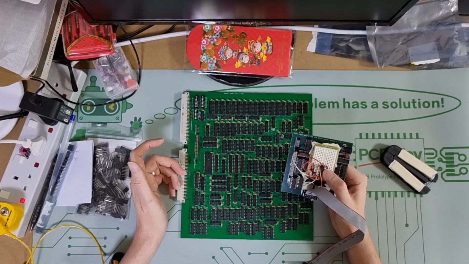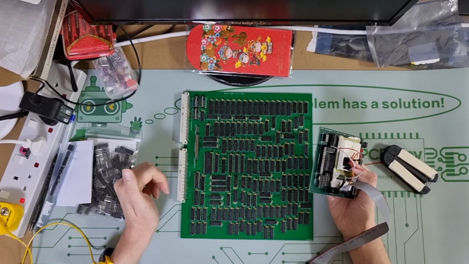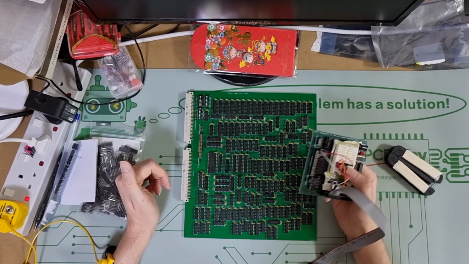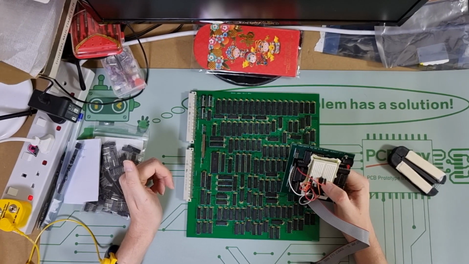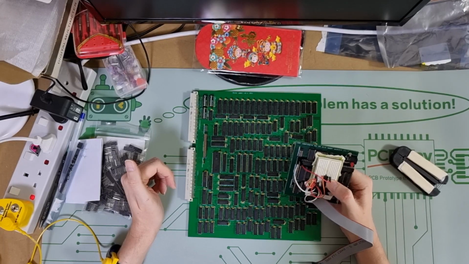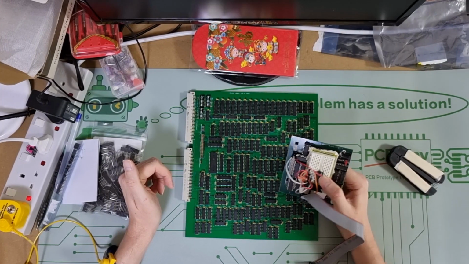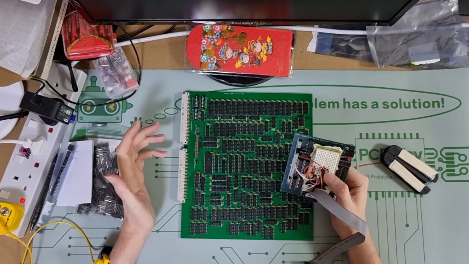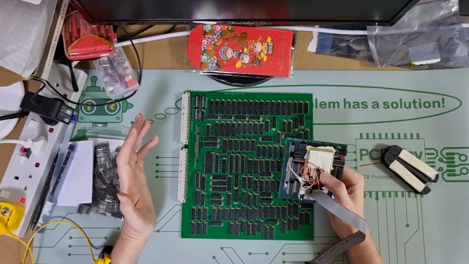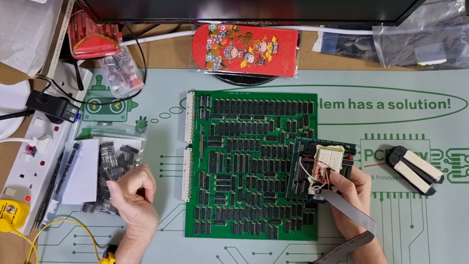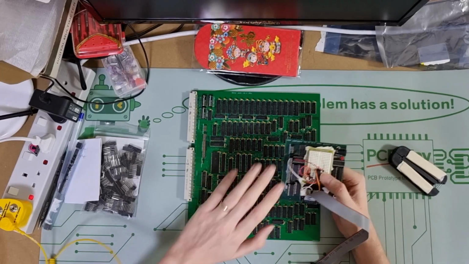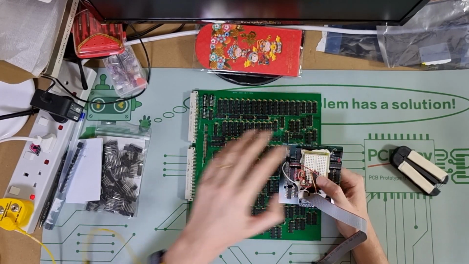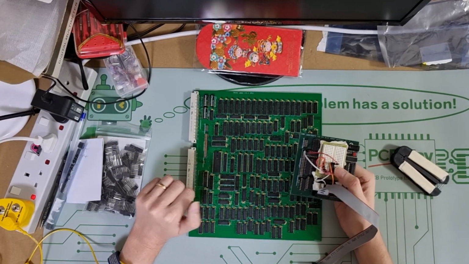It's not a proper fix. I need to produce a proper fix board for this user port interface, and I'm thinking that at this point in time I will expand the design of the user port interface to include a whole bunch of extra memory and stuff like that. So I'm going to produce a better board for this, but this hack here suffices at the moment.